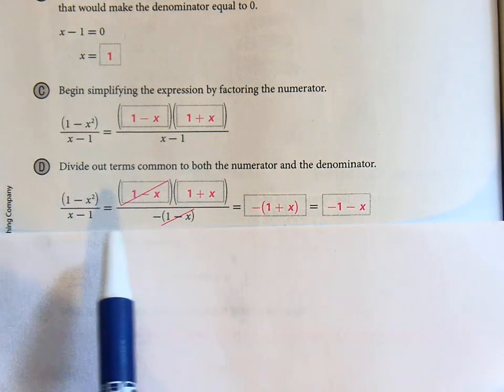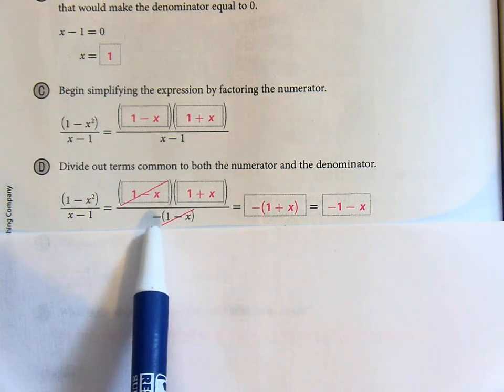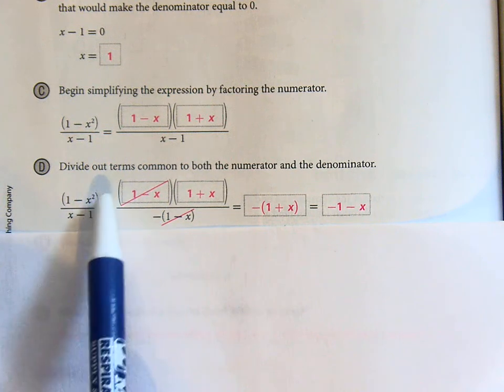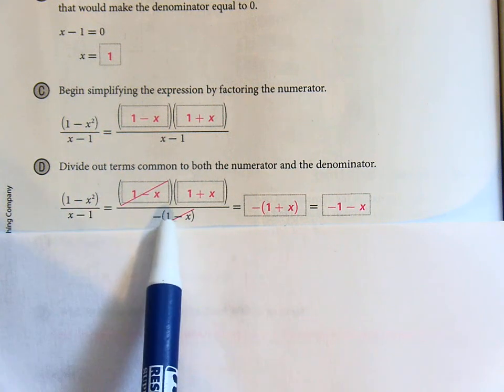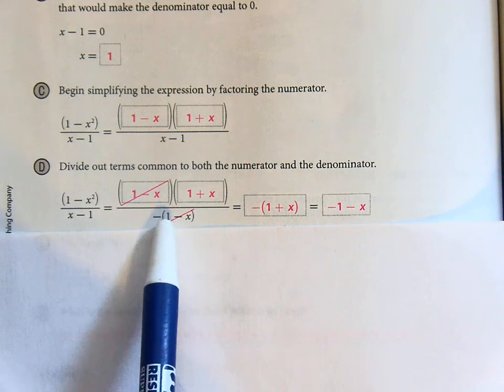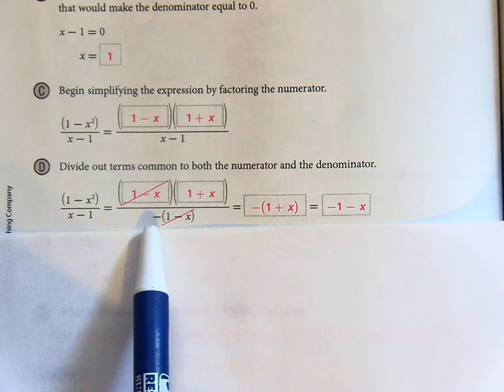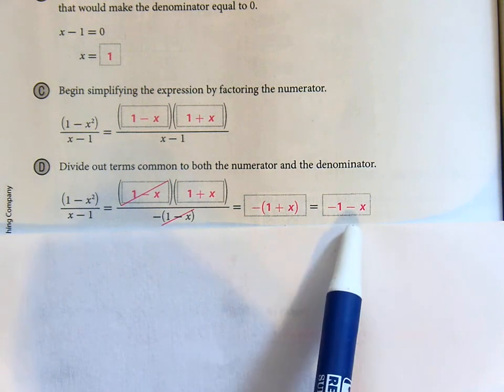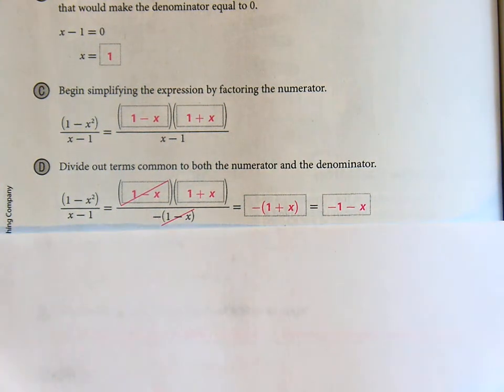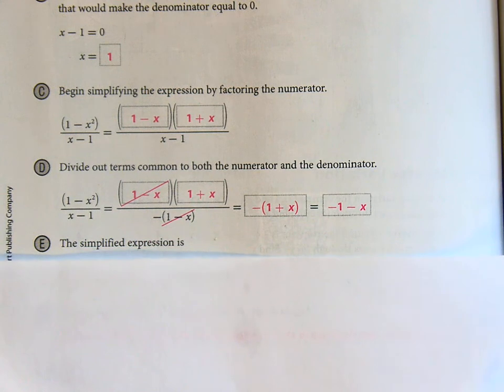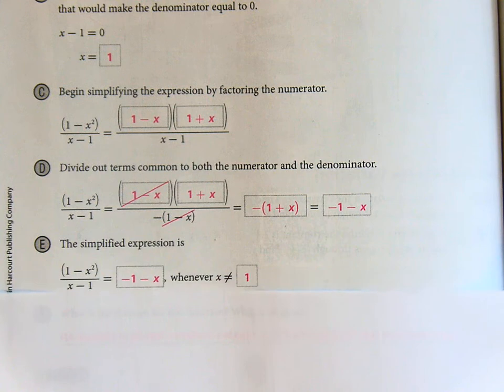And now you can actually eliminate. But an important thing to also note is that this negative doesn't disappear, because there's not a negative 1 up here to divide out a negative divided by a negative. You still have a positive binomial divided by a negative 1, so the negative stays. Distribute and you get your answer. Okay, so the simplified expression is this here. You have your problem, you have your answer, and you have your excluded value.